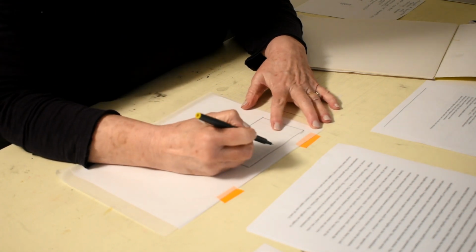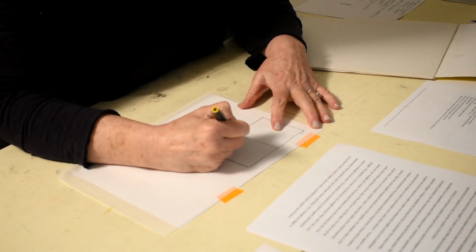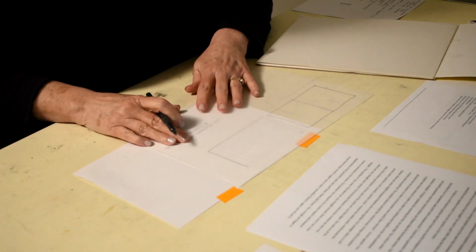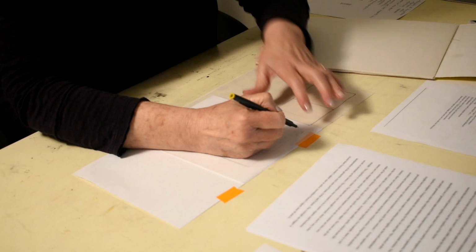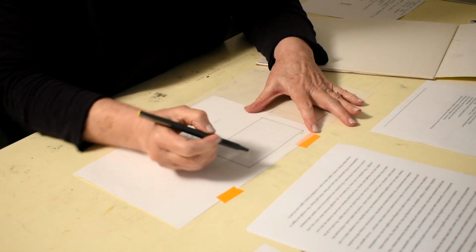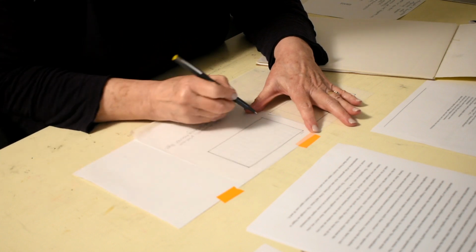Then I'm eyeing where the fold of the book is, or where the middle of that is, and I'm going to put as many of these spreads on this single sheet of tracing paper as I can.